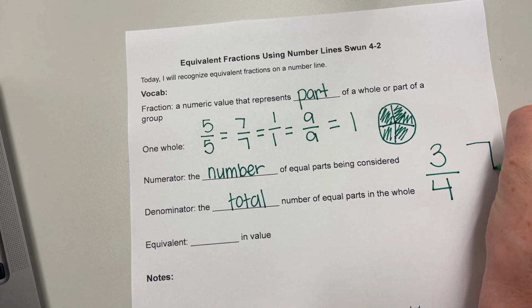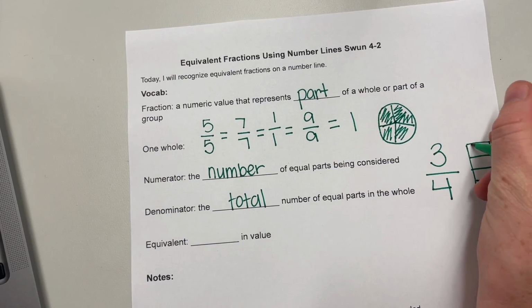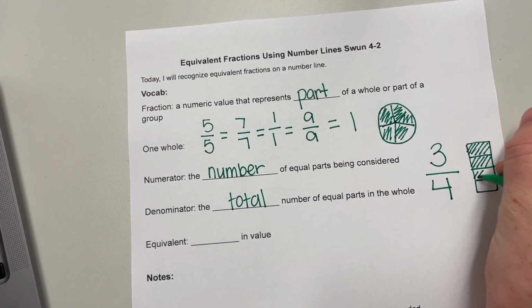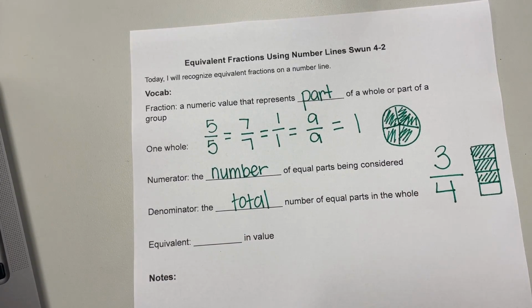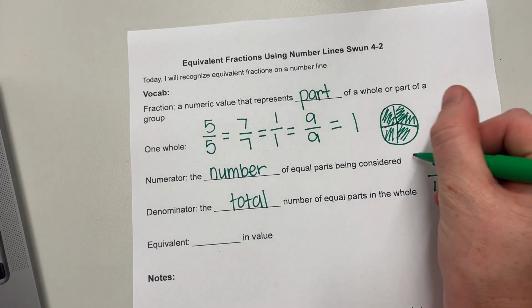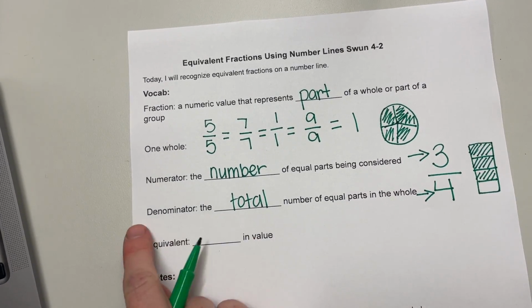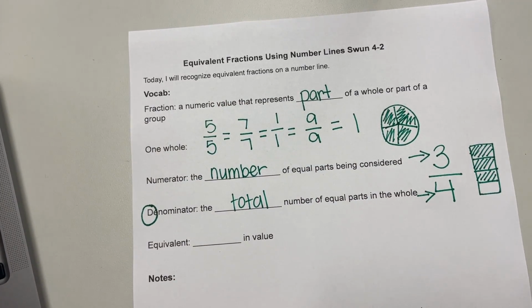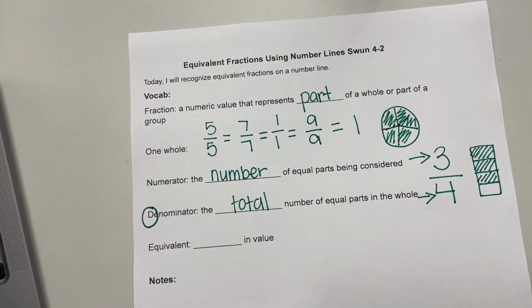And 3/4, if I have 4 parts, 3 of them would be shaded in. The 3 represents the numerator. The 4, the total number, represents the denominator. Okay, so again, numerator, denominator. When I'm thinking of this, I see that the denominator starts with D, D down. The one that is down or on the bottom is the denominator.